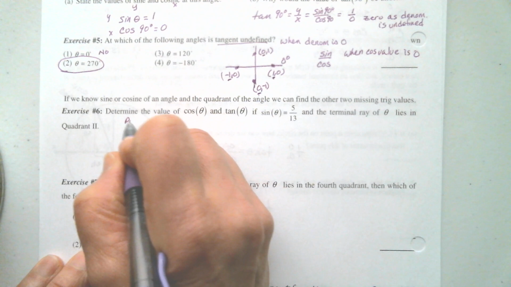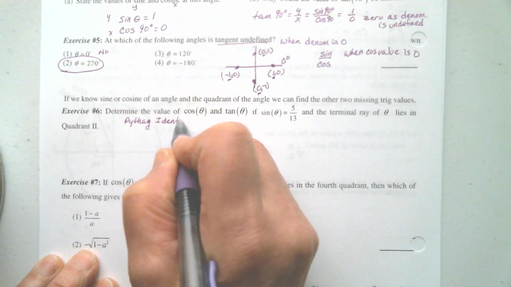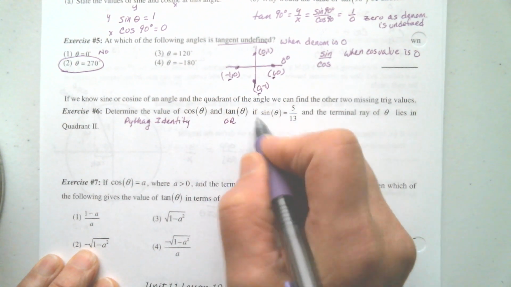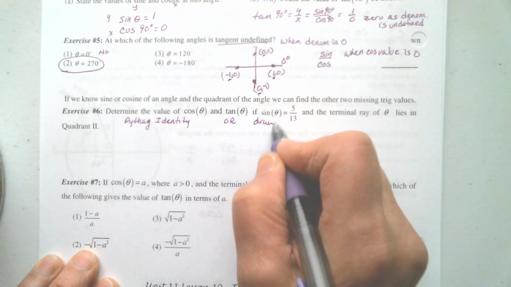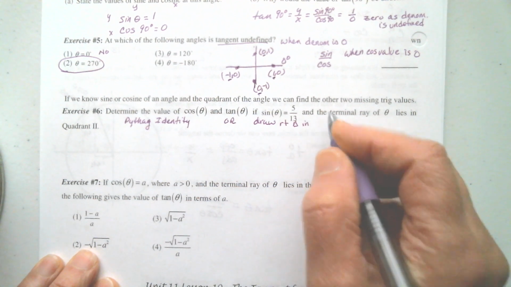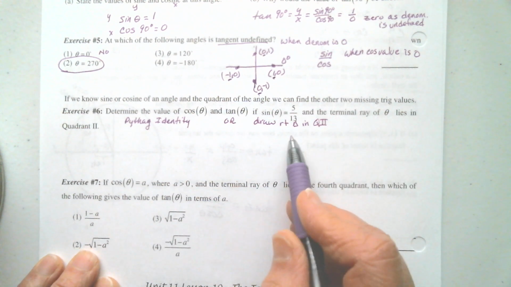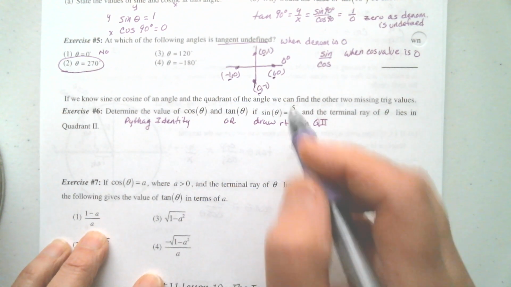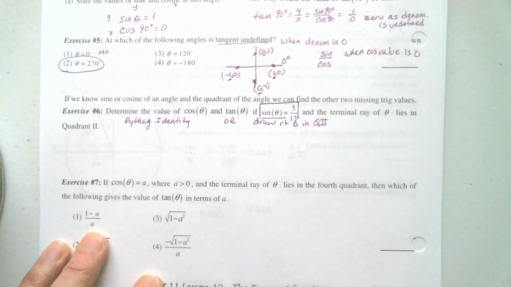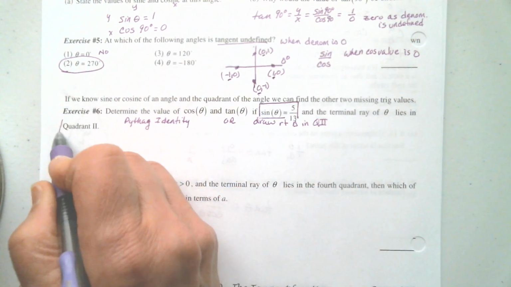So I'm going to say Pythag identity, or draw a right triangle in quadrant 2. I'll just say Q2. So I'm going to do the right triangle first. So the sine of our angle is 5/13, and the terminal ray of our angle lies in quadrant 2.